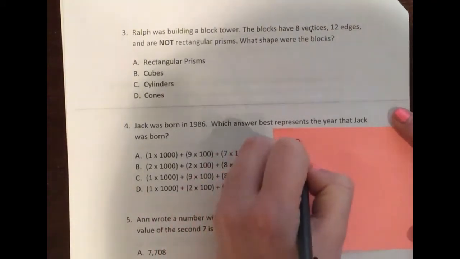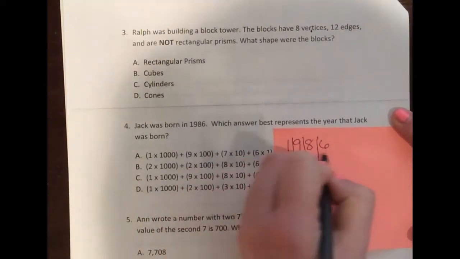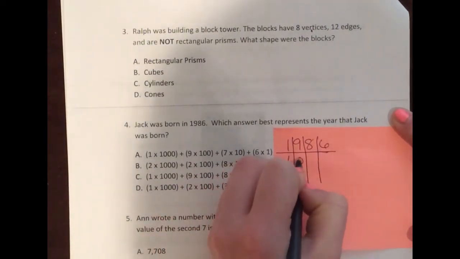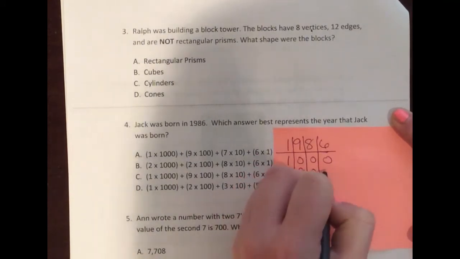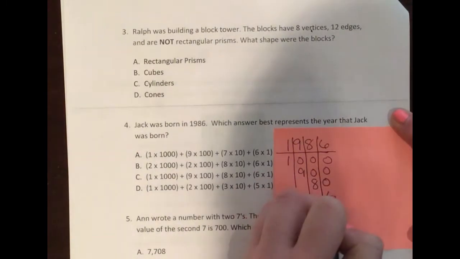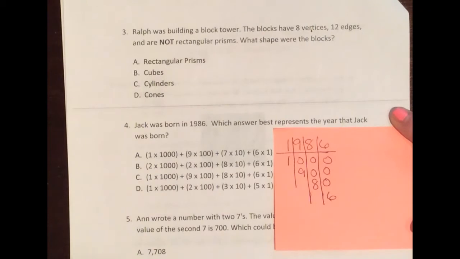Okay, so we're going to take 1986, create that place value chart. Again, that place value chart is not going away when it comes to place value. We have one group of 1,000. Okay, just write the digit, look to the right, put zeros in sight. Okay, and we've completed our place value chart.